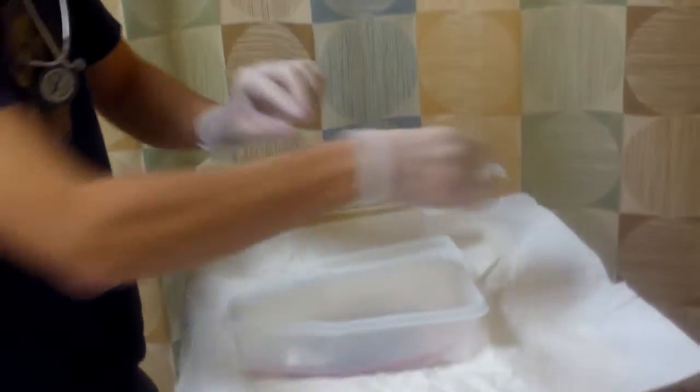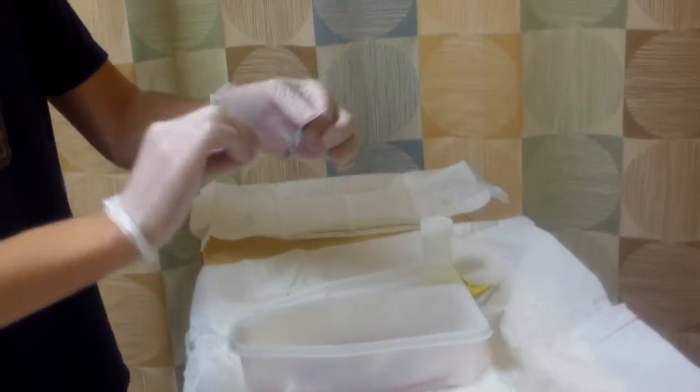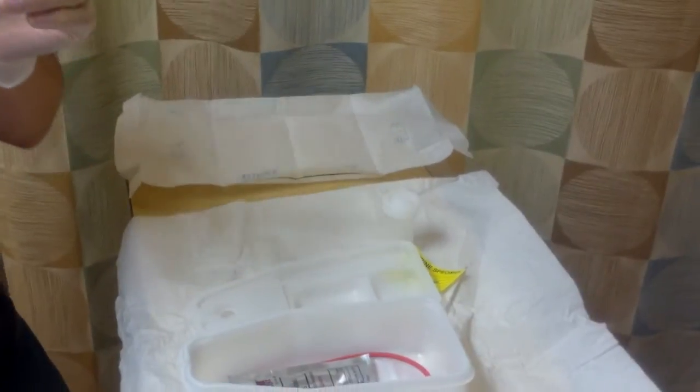Then I'm going to open my tray up on the side, and keep my specimen container here with the specimen label. And then I'm going to take my lubricant. I'm going to open it up. I'm going to pour it in the tray like that. Then we'll get that ready.